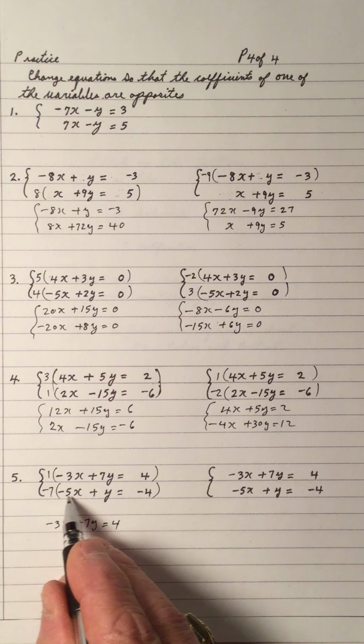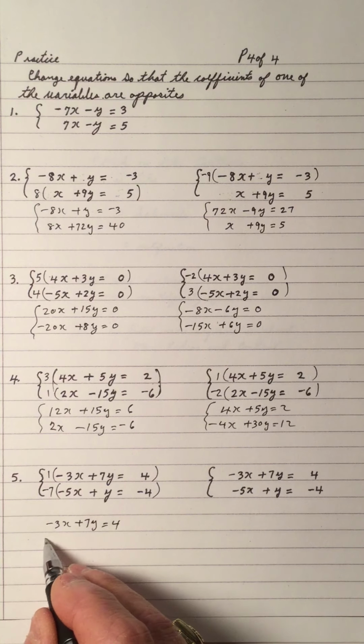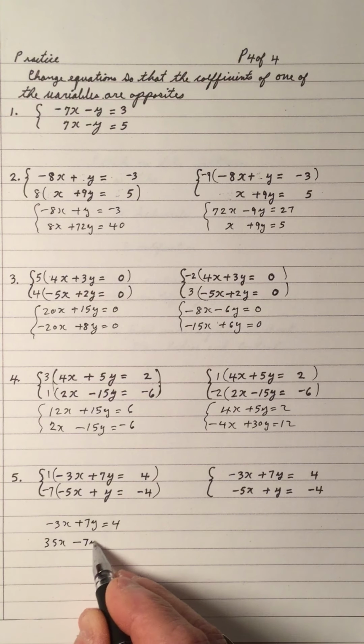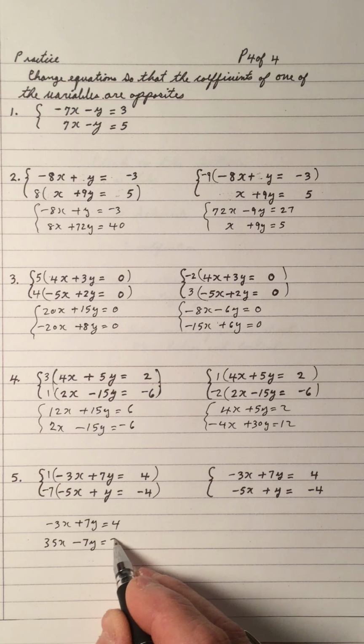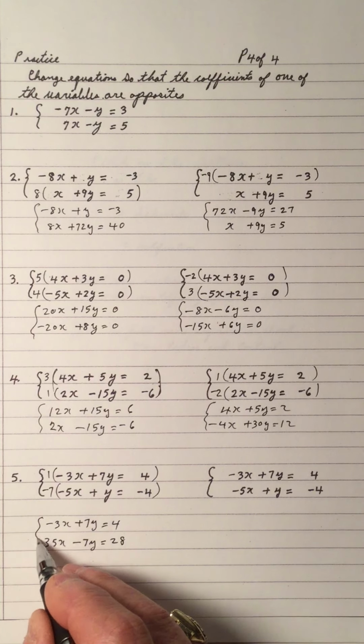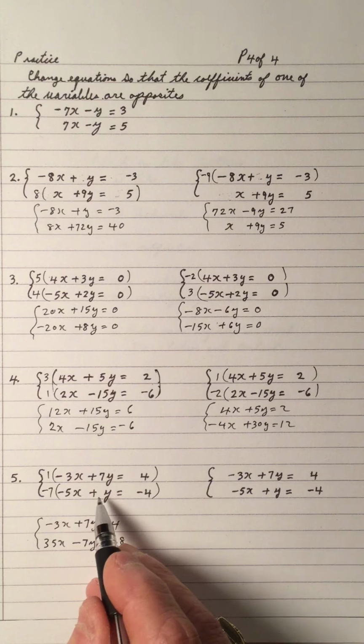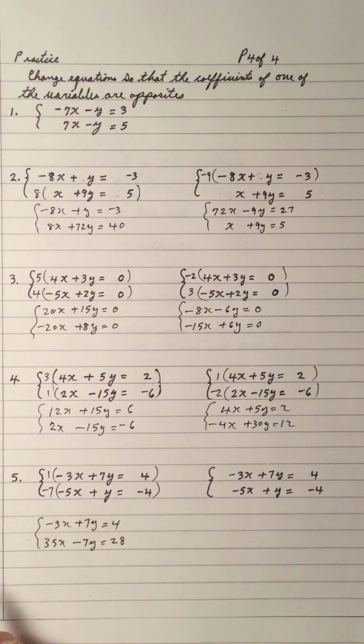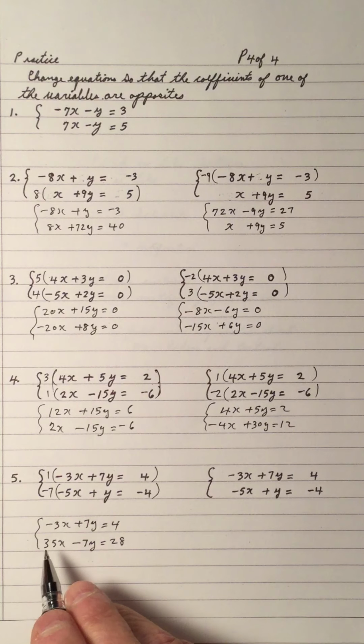Now I multiply every term by -7. 35x minus 7y equals 28. And because that's a 7, I want a 7 here in negative. I multiply all the terms by -7. And I only multiply by one number.